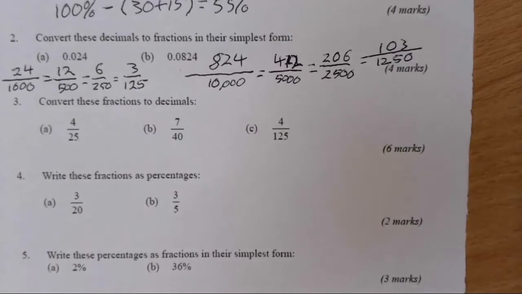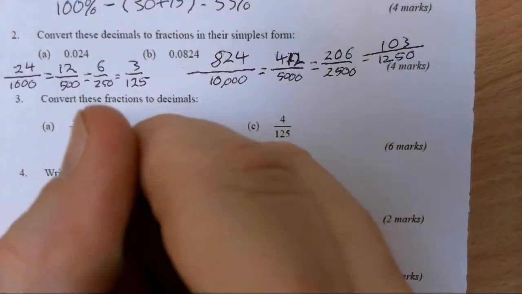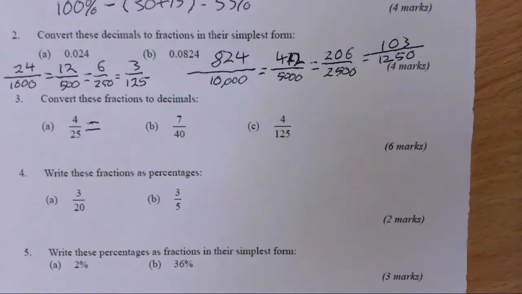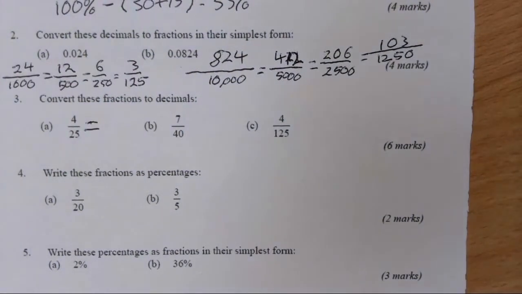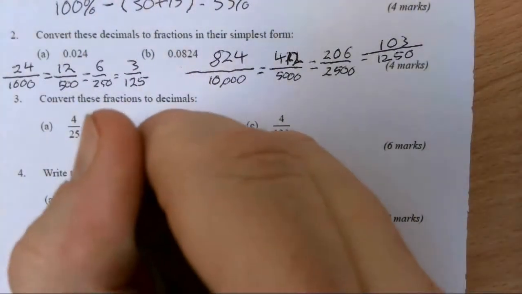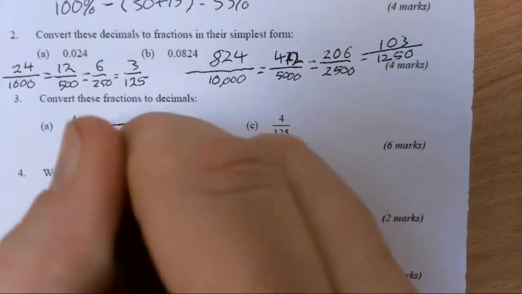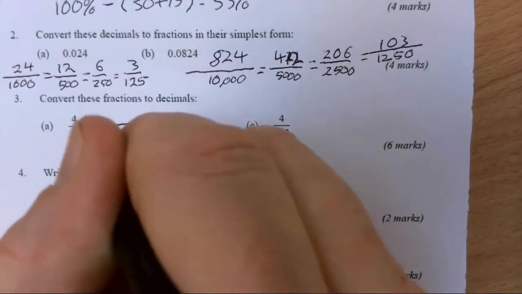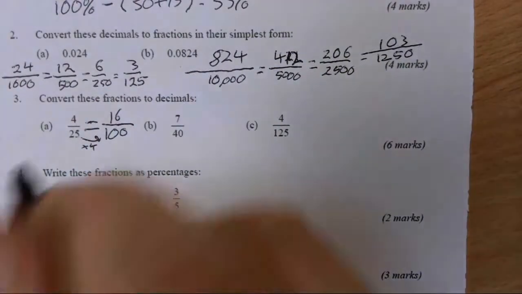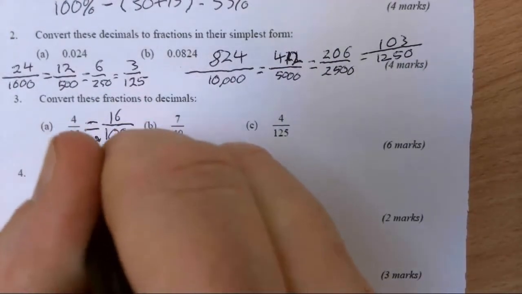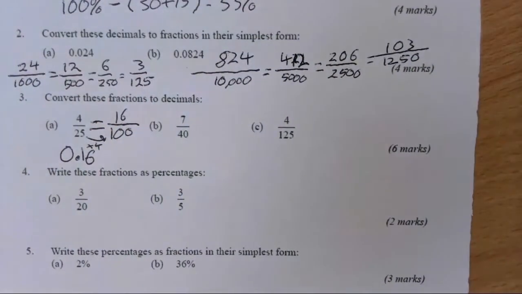Right. Fractions to decimals. Decimals, the clue is in that word, "dec", similar to the French word "dix", is to do with 10. Decimals, we need to have powers of 10 on the bottom to work it out. So I want either 10 on the bottom, tenths, 100 on the bottom, hundredths, 1,000 on the bottom, etc. So in this case, I'm going to go straight for 100 on the bottom. So times that by 4 gives me 16 out of 100, which as a decimal is 0.16.